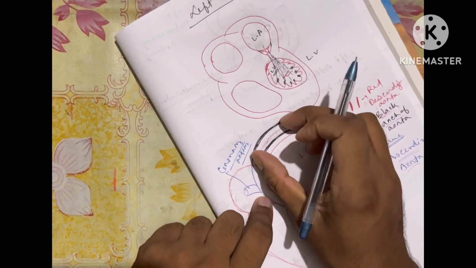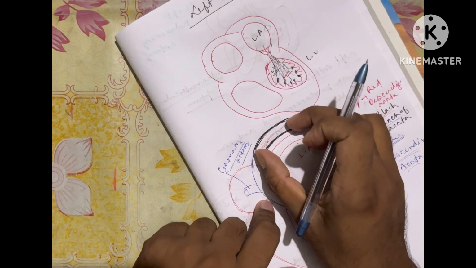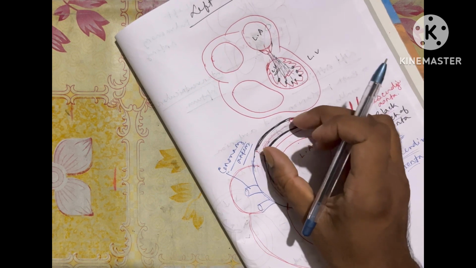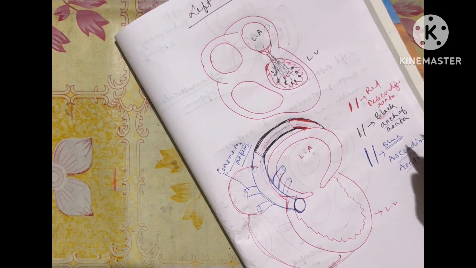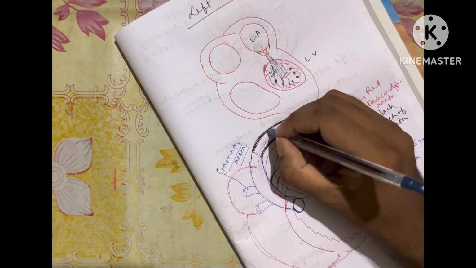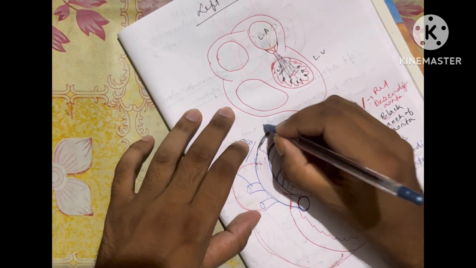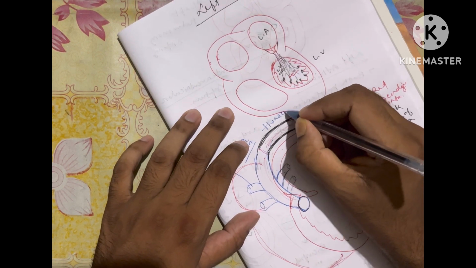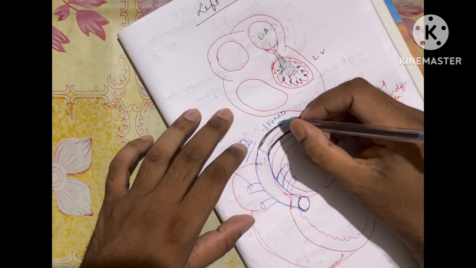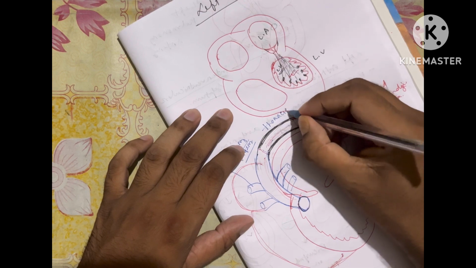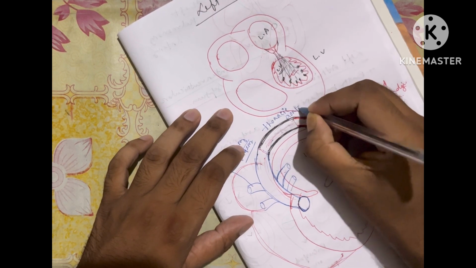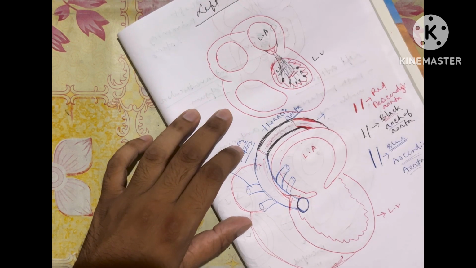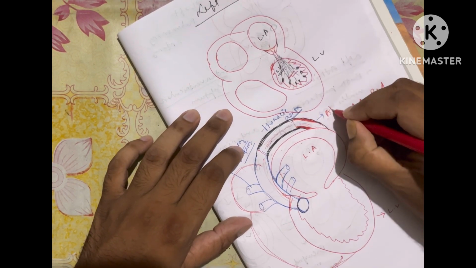The transverse aorta is the main segment of our thoracic aorta, so this is also called the thoracic aorta. The black part is also called the thoracic aorta, and this red part is called the abdominal aorta.